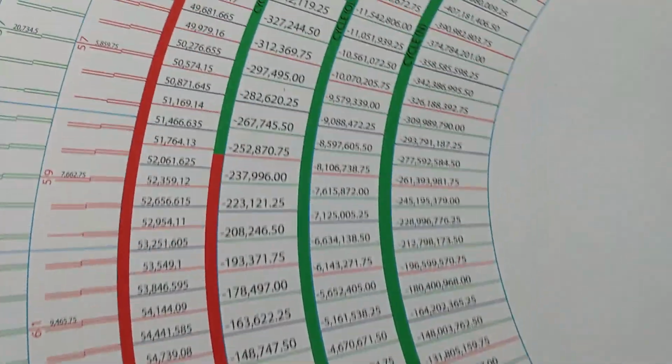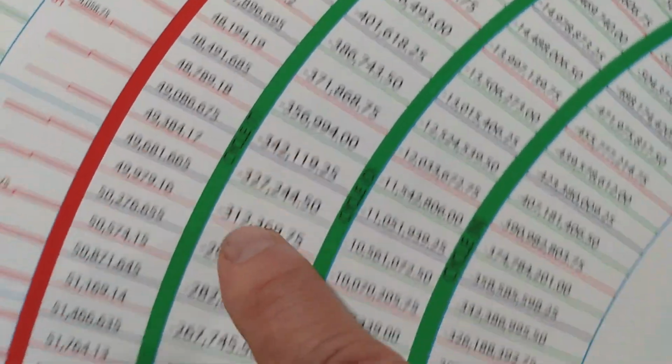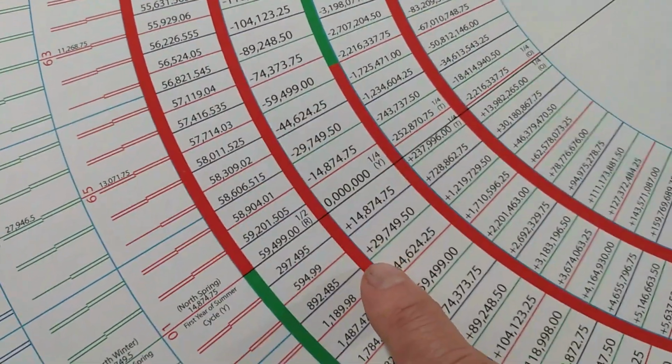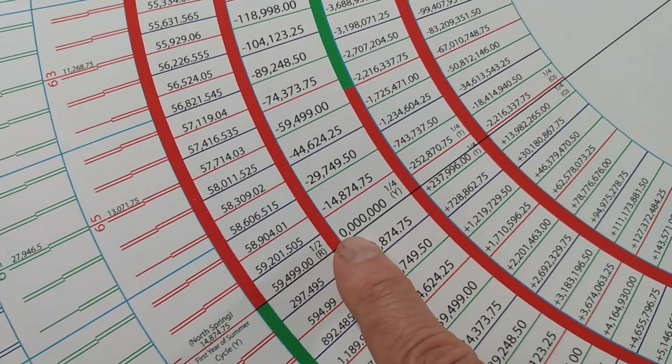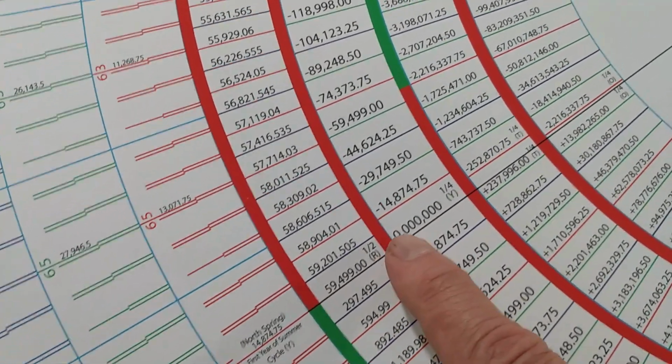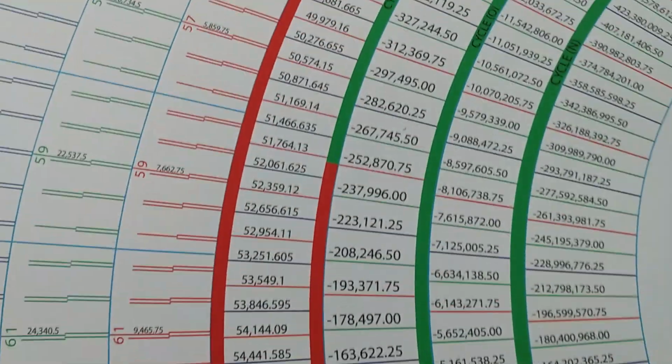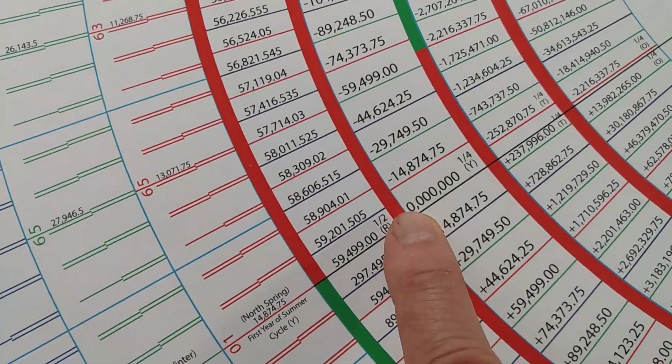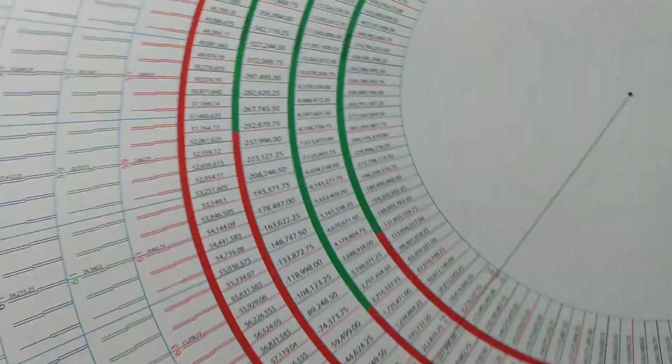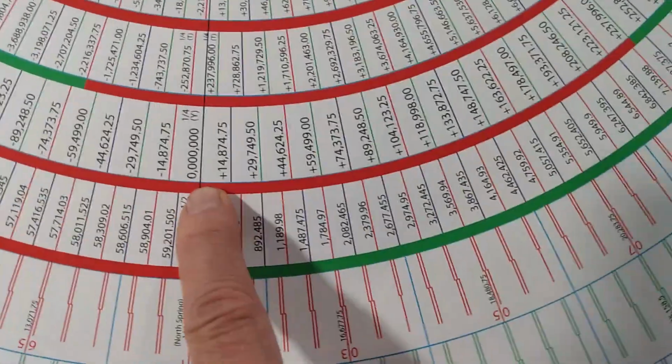The midpoint is going to be somewhere over in here. And this one, the cycle T, the 2 million year cycle, is well within the summertime, basically about halfway.